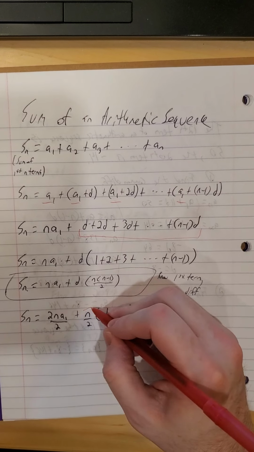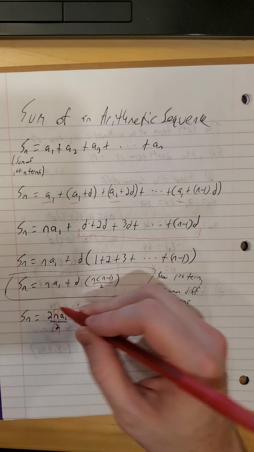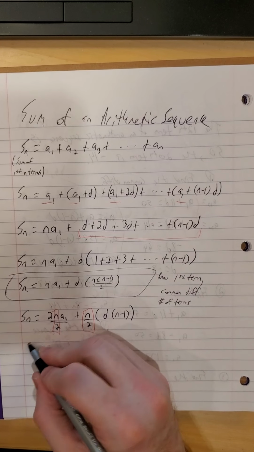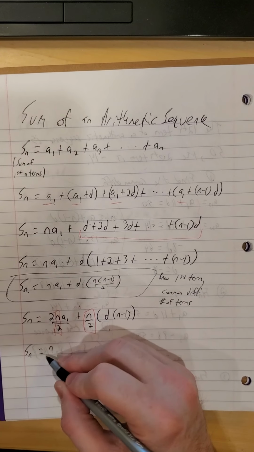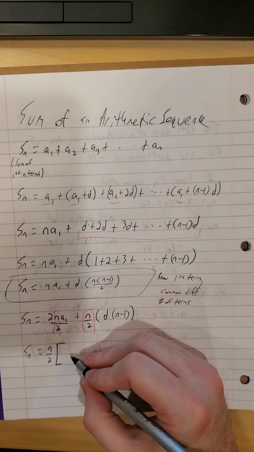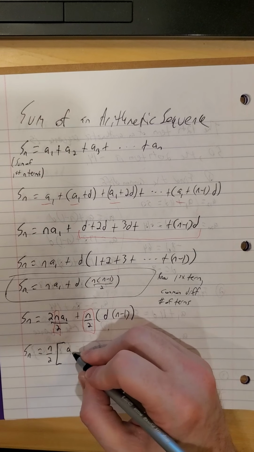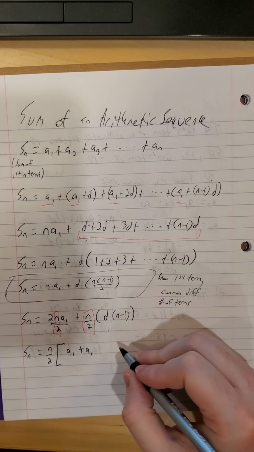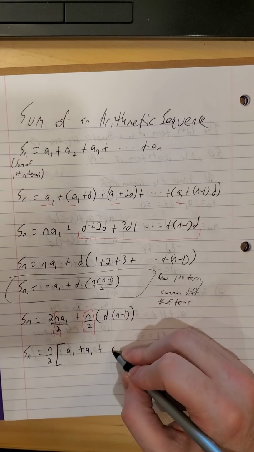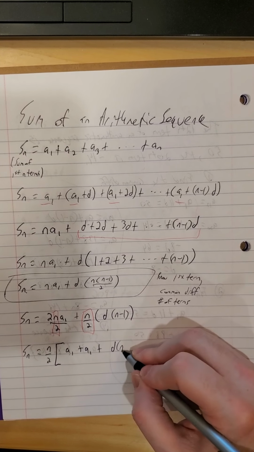So now notice n over 2 is attached to both of these fellows. Let's factor that. So now I have two a sub 1s, or just a sub 1 plus a sub 1, plus d times n minus 1.